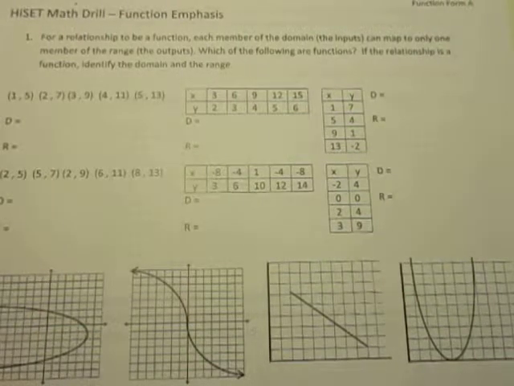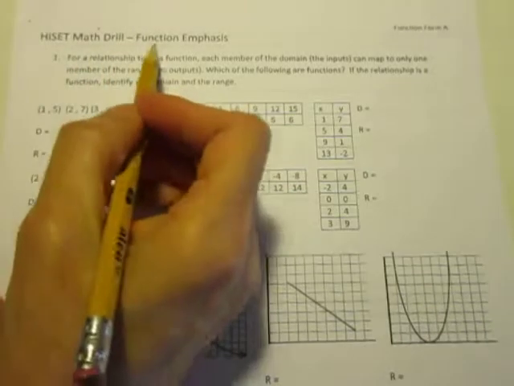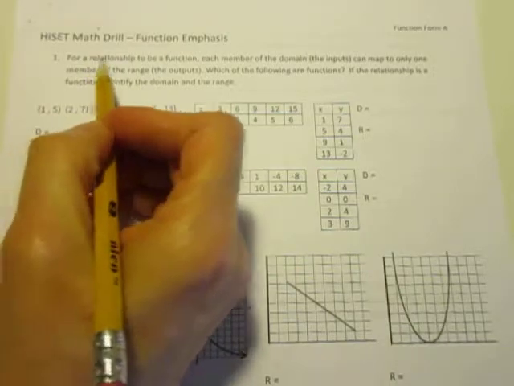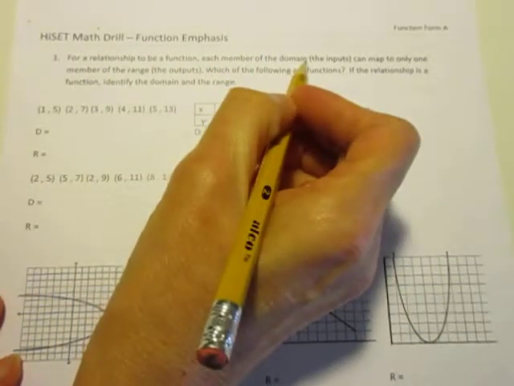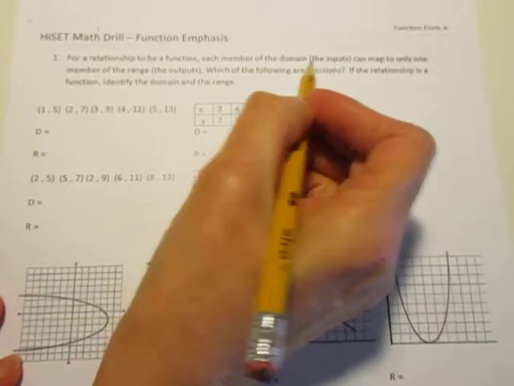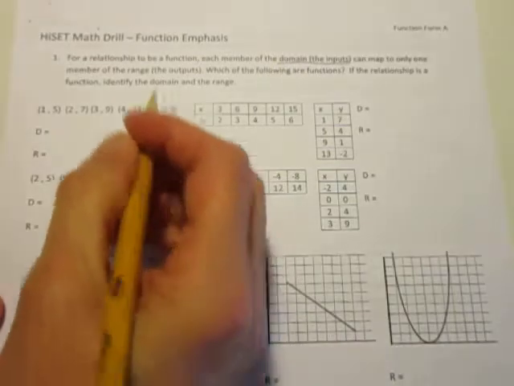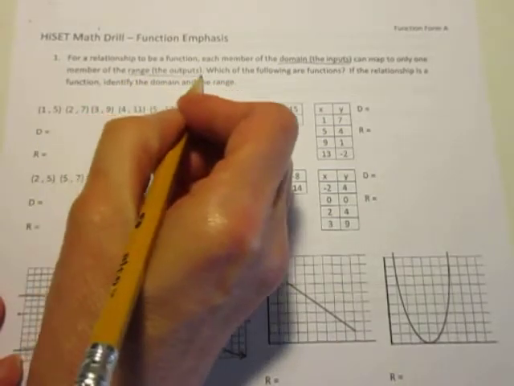Hi, in this lesson we're going to go on and continue looking at functions. In order for a relationship of numbers to be a function, each member of the input, which is our domain, so that's kind of a new term there, needs to map to only one member of the range, or the outputs.